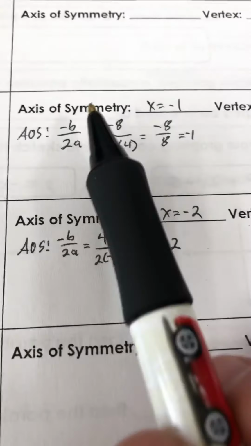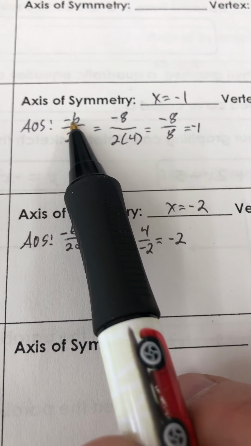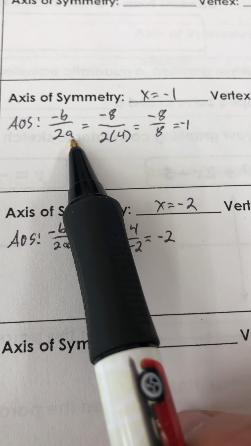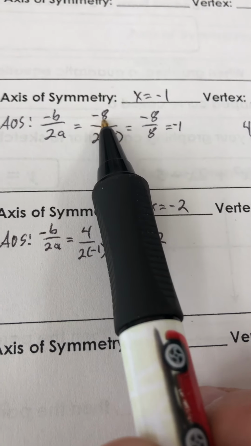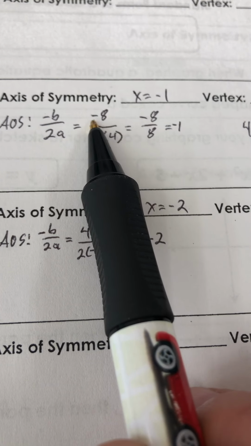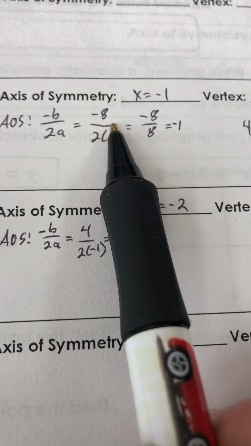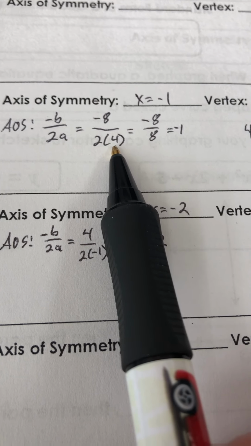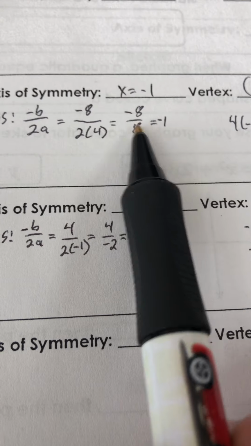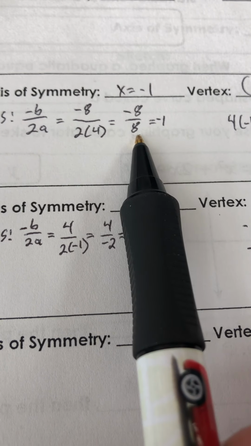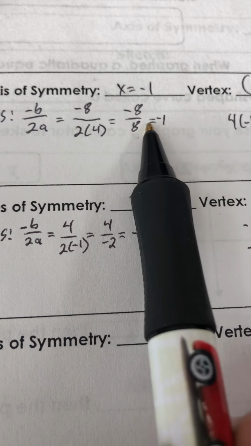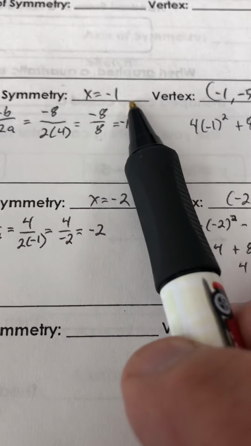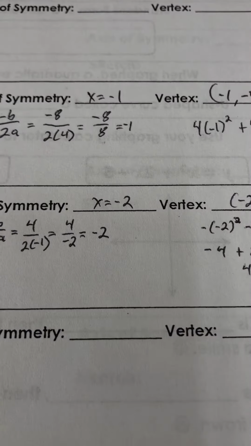So the axis of symmetry formula is you take your b and make it negative and put it over 2 times whatever the a is. So my b was 8, so I have to make it negative because the formula says to do that. And then that's over 2 times the value of a. A is 4. So I have negative 8 over 8 because 2 times 4 is 8. Negative 8 divided by 8 equals negative 1. So x equals negative 1 is my axis of symmetry.